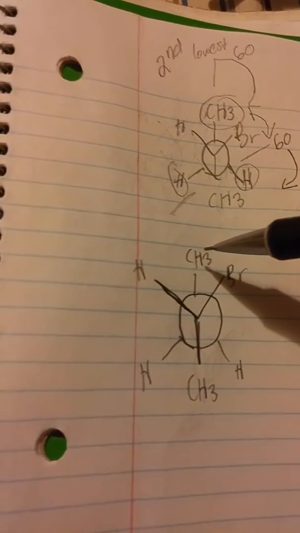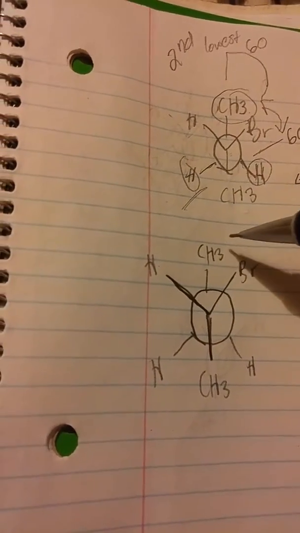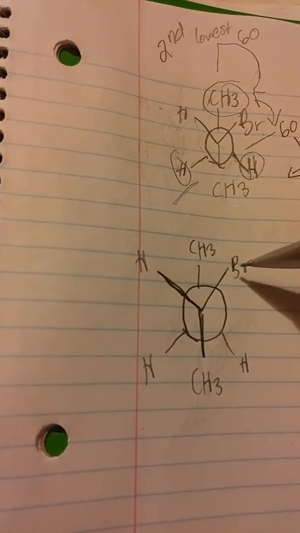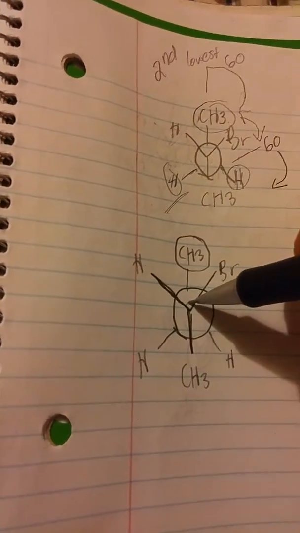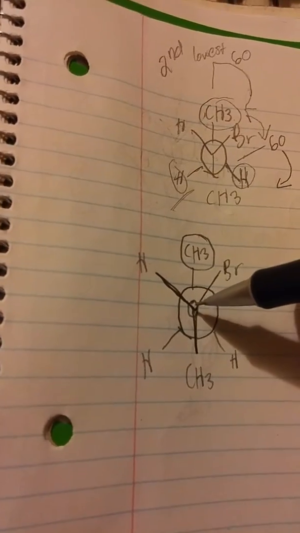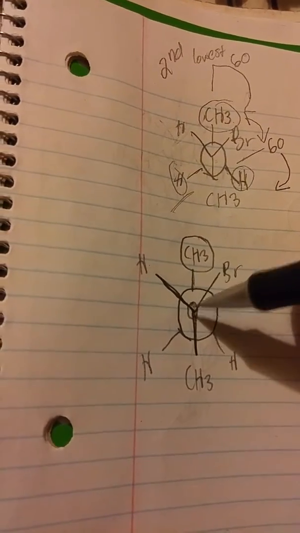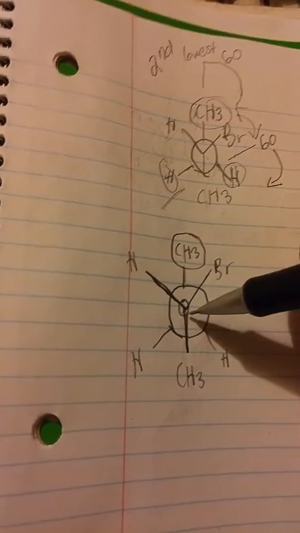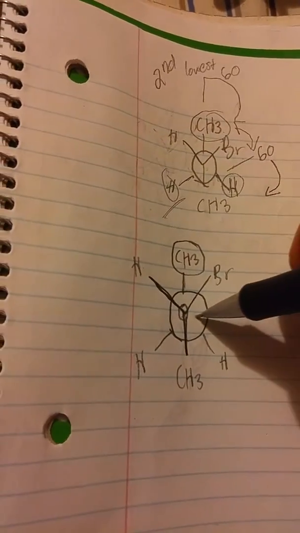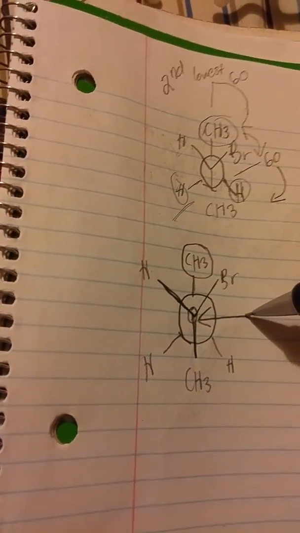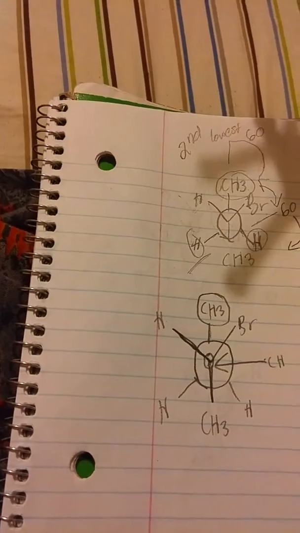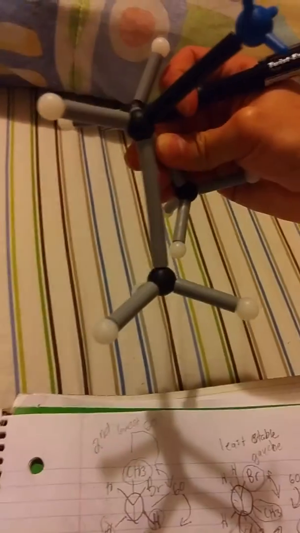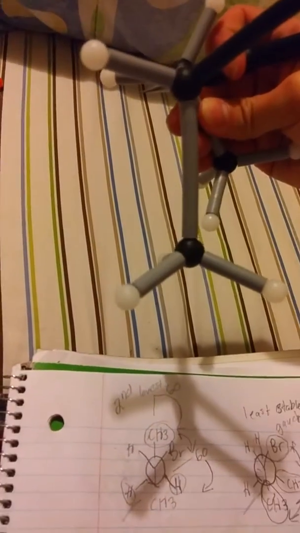Now the 4 atoms in a dihedral angle between this bromine and this CH3 would be the CH3 back here. It's connected to the CH3, you don't see it. And then in this molecule right here, we have a CH. I believe it's CH2. No, it's just CH.